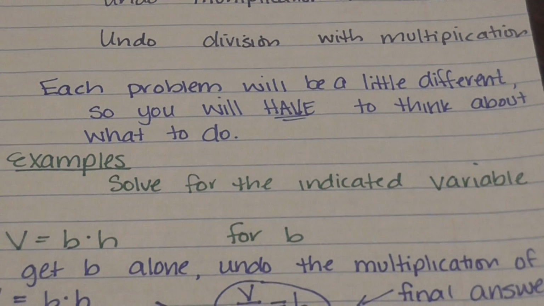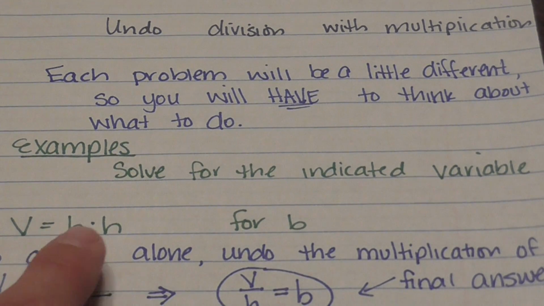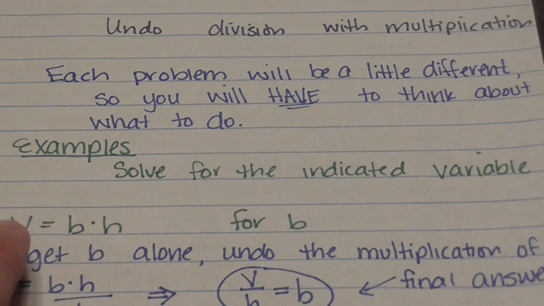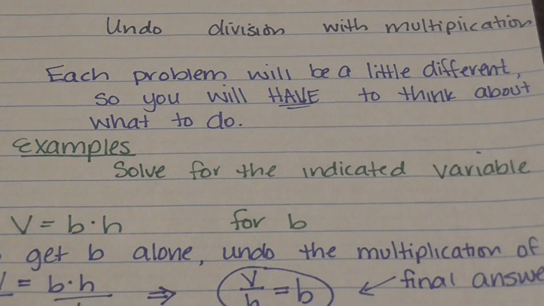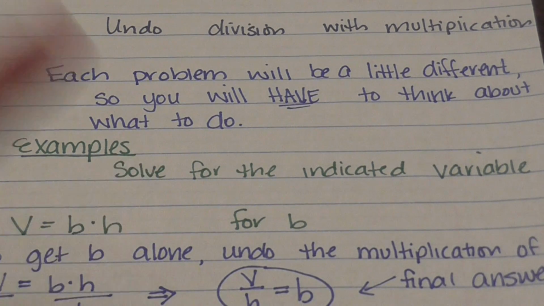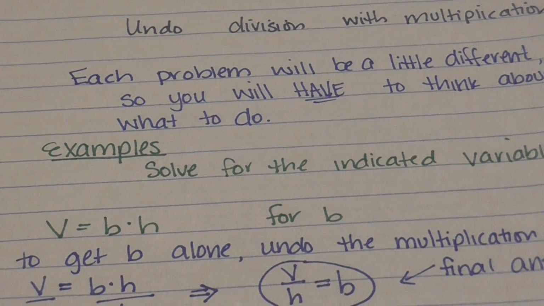So solve for the indicated variable. We have volume equals base times height. Alright, maybe it's not volume and base times height because volume has to have a third dimension to it. So maybe they represent completely different things. But in this formula, we want you to solve for B.